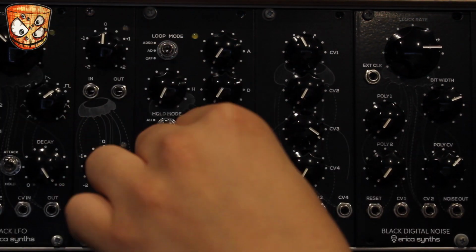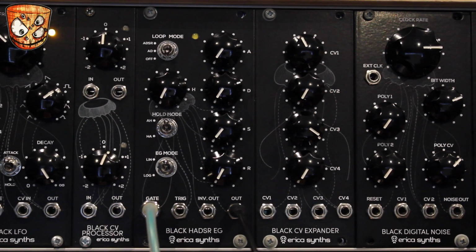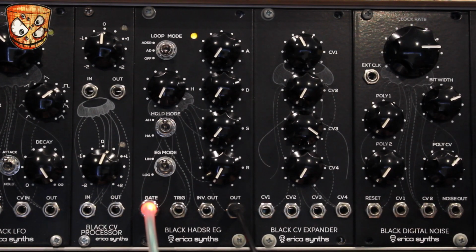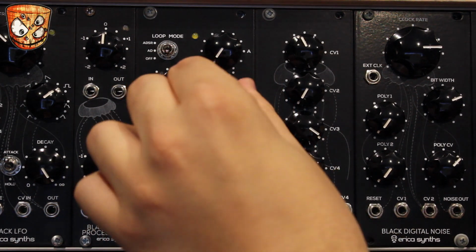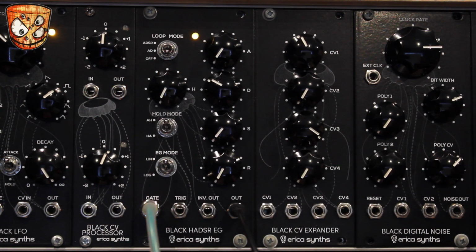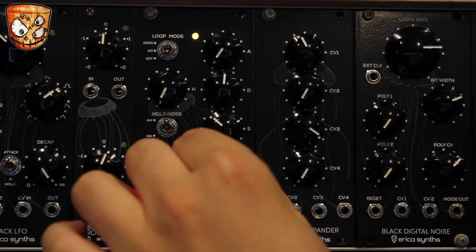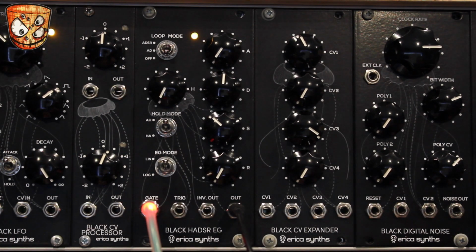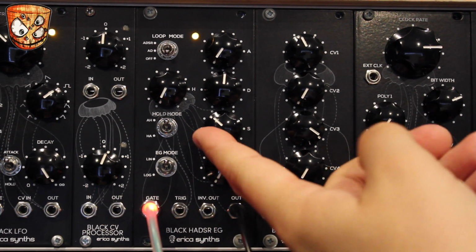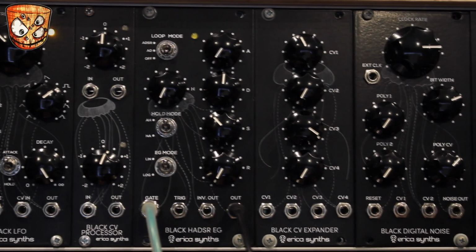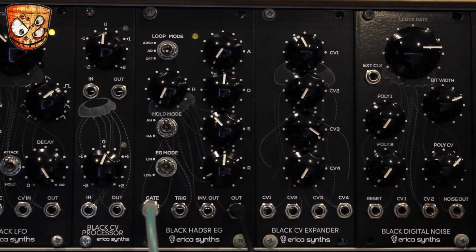Taking off the hold, let's go through the envelope shape, starting with a decay, which we can get a nice short pop. I'll add some sustain. And also some release, which will release from that sustain point.